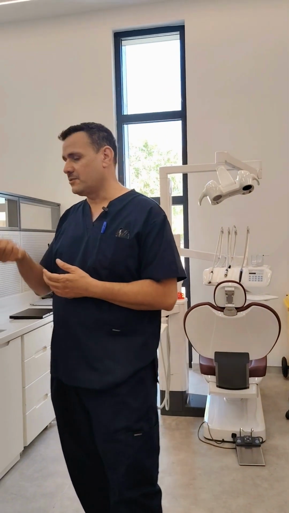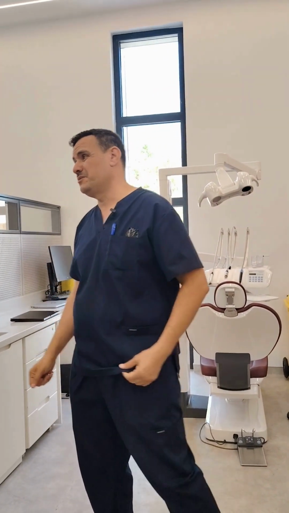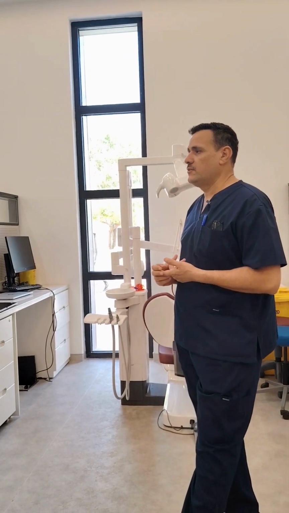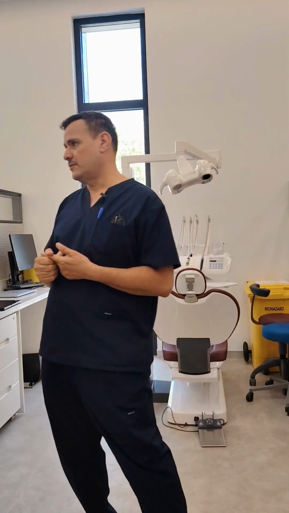The elevator can slip and go onto the floor of the mouth. You don't want to do that. The floor of the mouth is very vascular, and the bleeding can be significant.